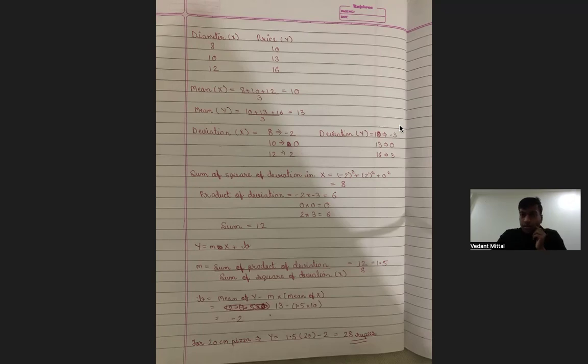Now we calculate the sum of square of deviation of x. We square these values and add them, so we get the sum of square of deviation as 8. Then the product of deviations, multiplying the deviations of x and y, comes out to be 6, 0, and 6, and the sum of product of deviation is 12.